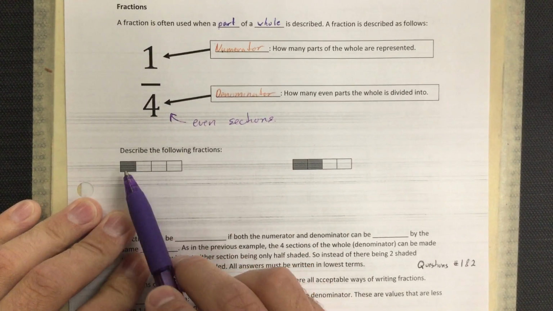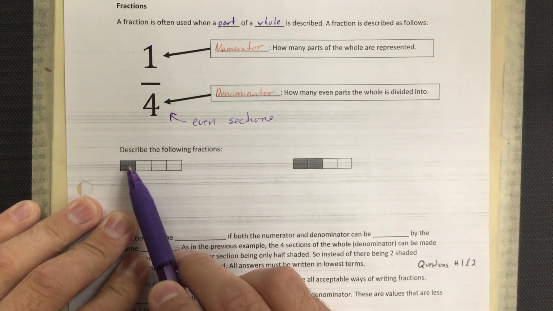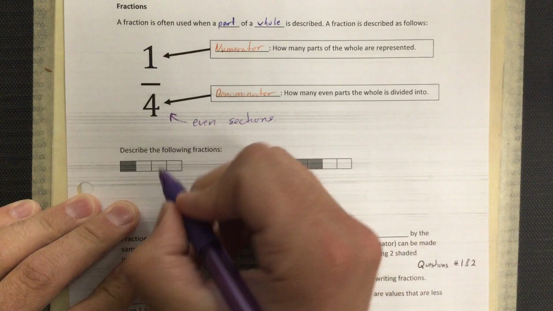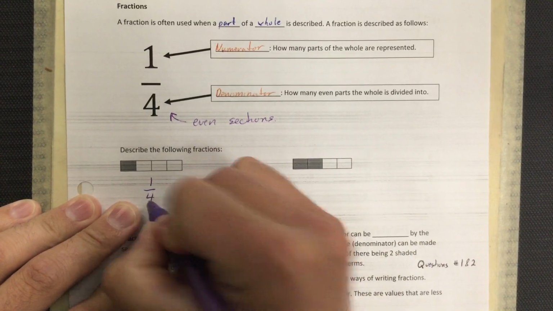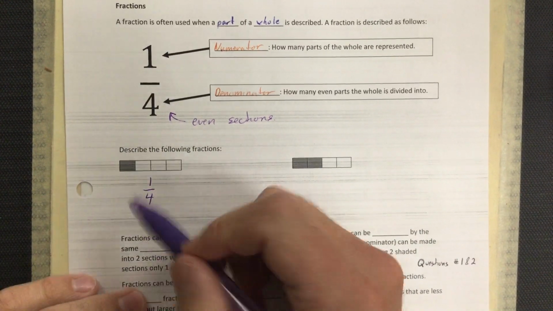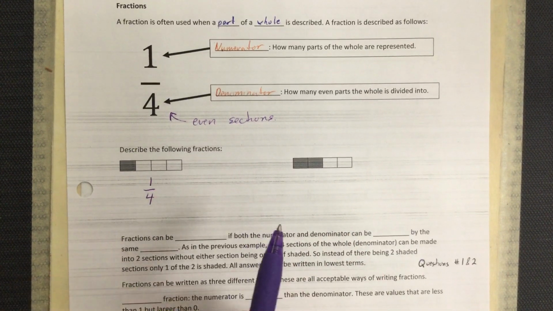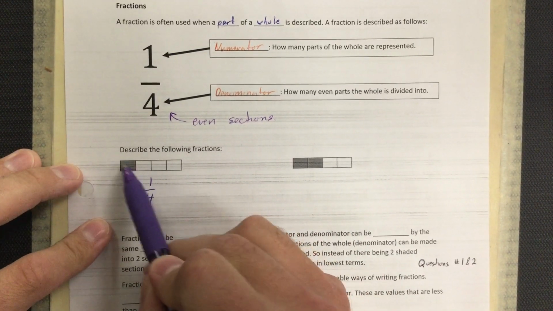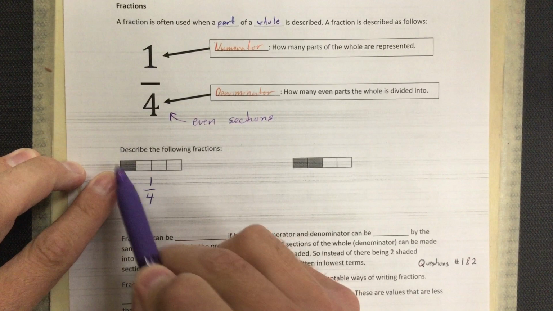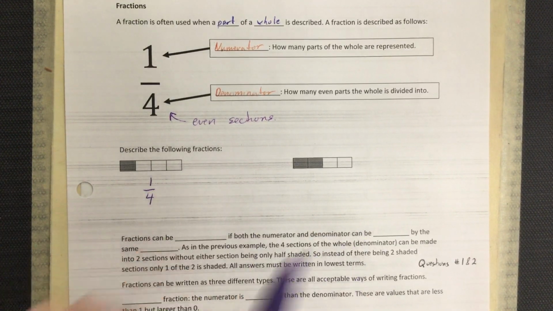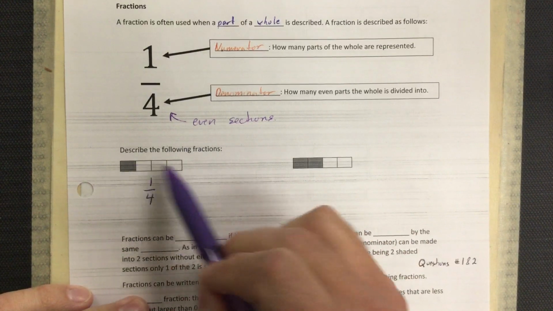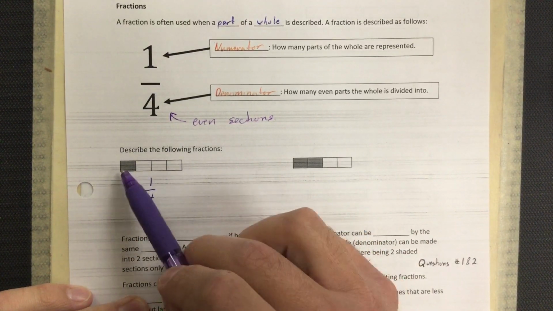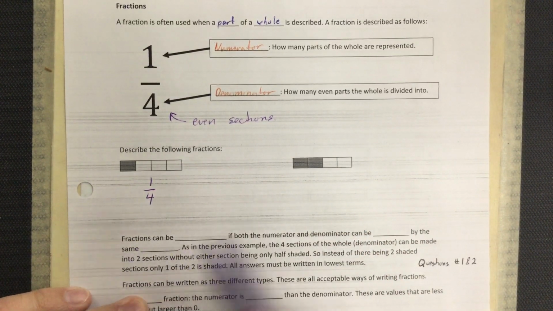Just like I drew out here, there are 4 even sections, and one of them is shaded, meaning that this would be 1/4, or 1 out of 4. The shaded part is 1/4 of the full piece. Remember, a whole would be like 1. We might also have more than 1, but in this case, of this whole one here, 1/4 is shaded.